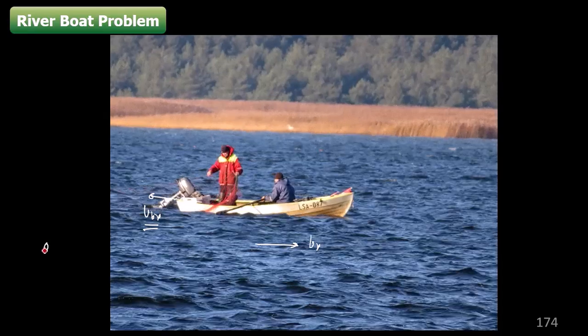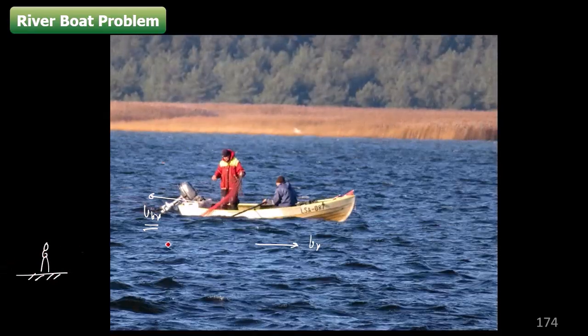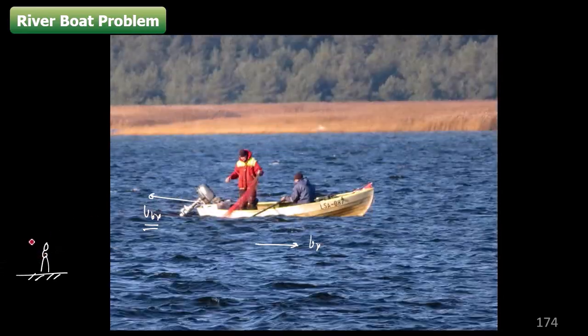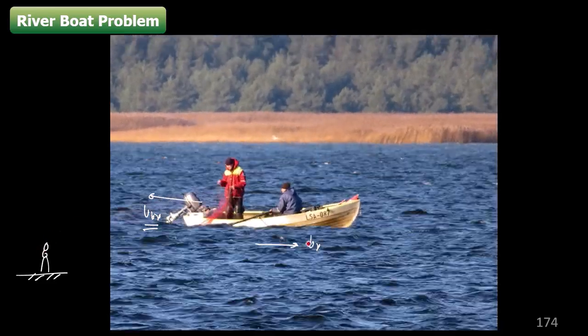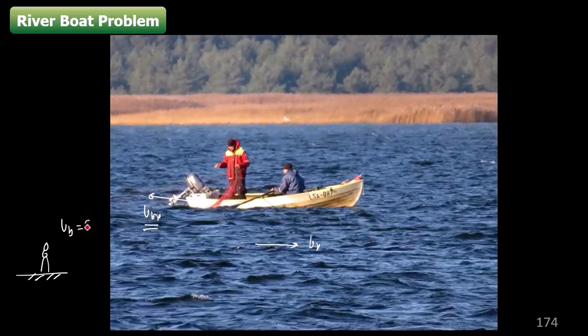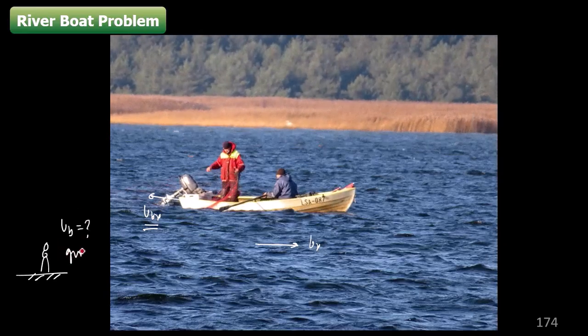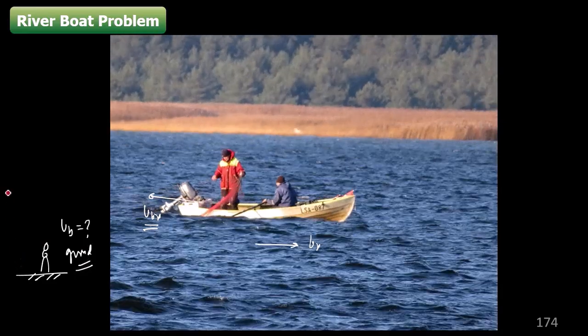And as a person, you are standing on the ground. The man who is observing the boat from the ground, with respect to himself, the boat is neither moving with VBR nor with VR, but it is moving with some other velocity called VB. What is VB? VB is the velocity of the boat with respect to ground. The person on the ground sees the boat moving with the velocity of VB.